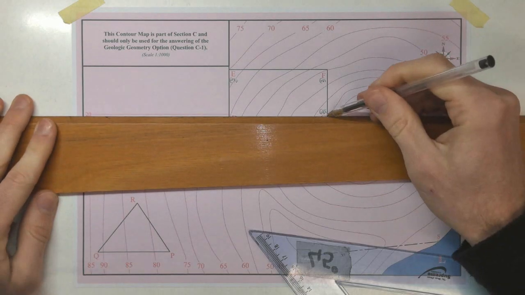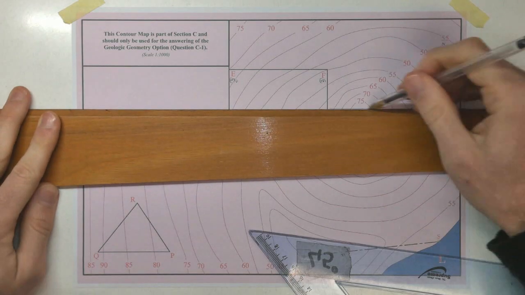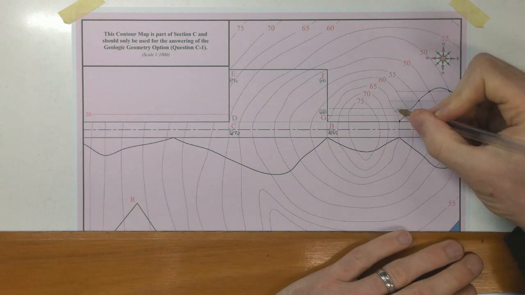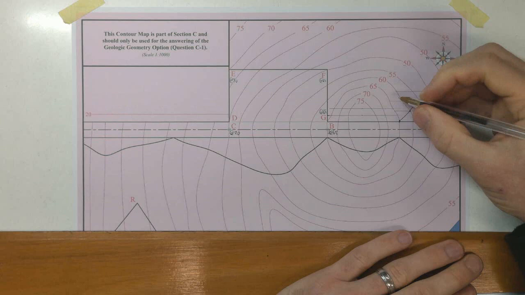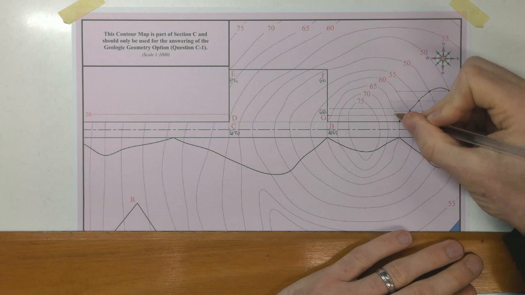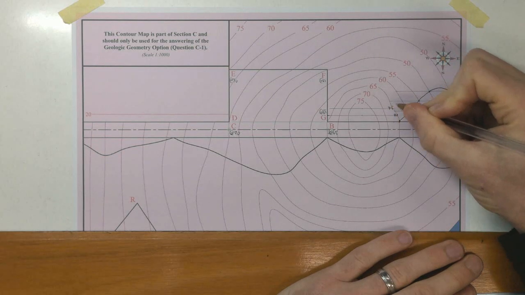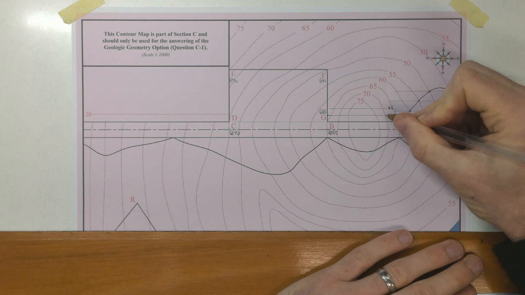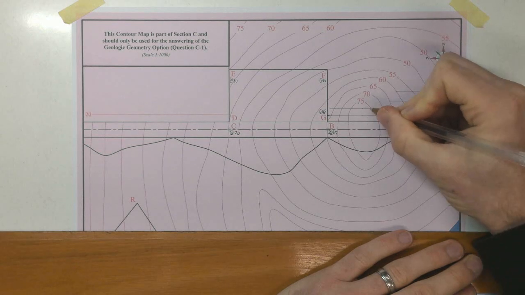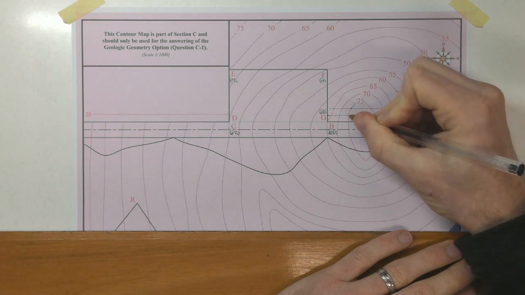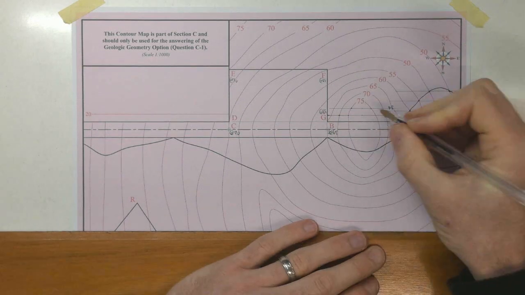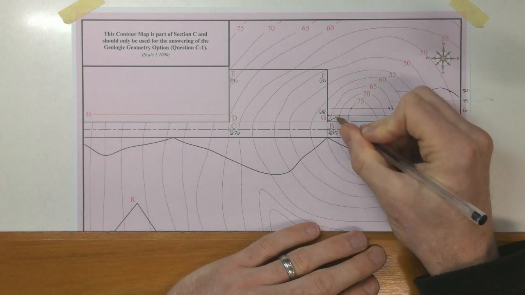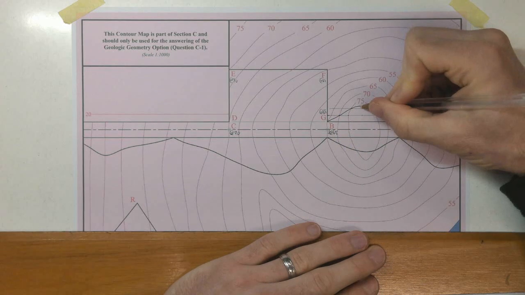So here at 65, 70, 75, 75, and back down to 65. So that is our cut.